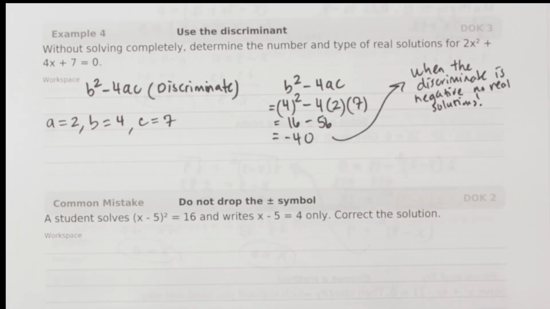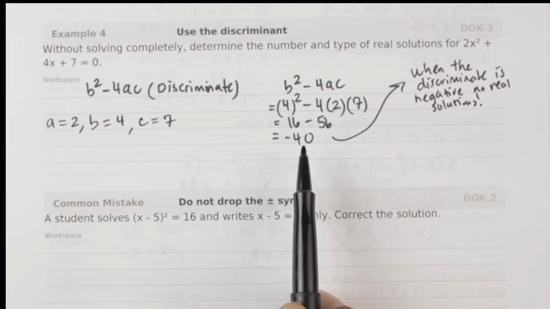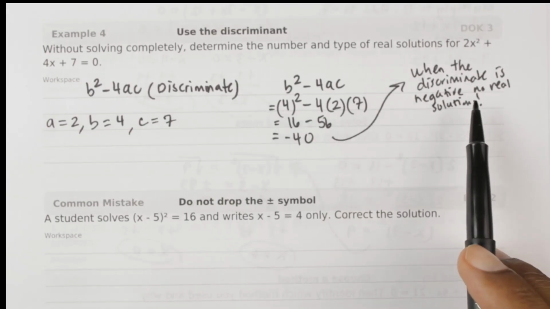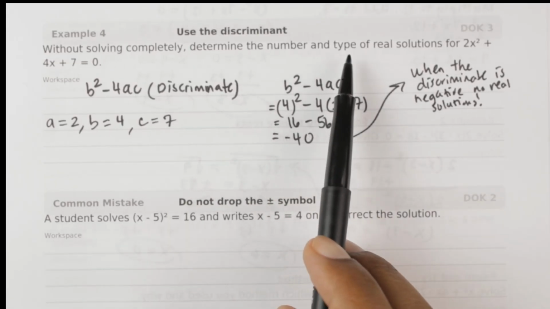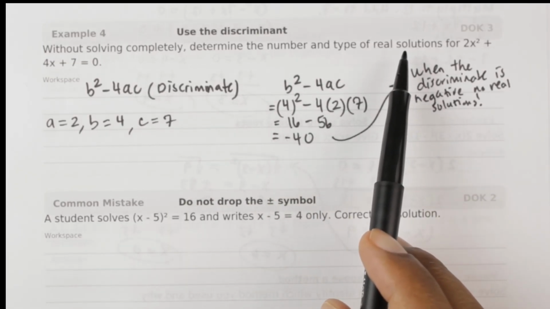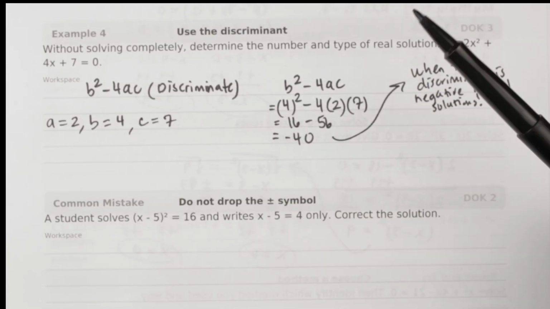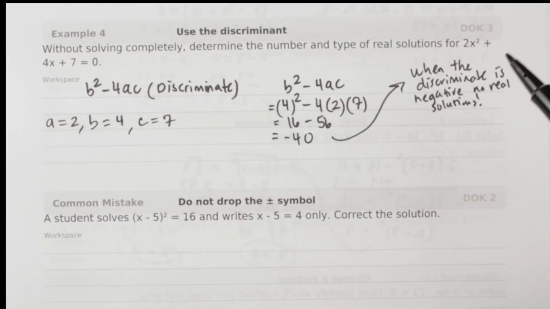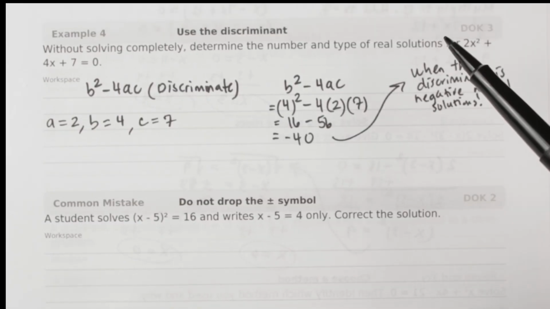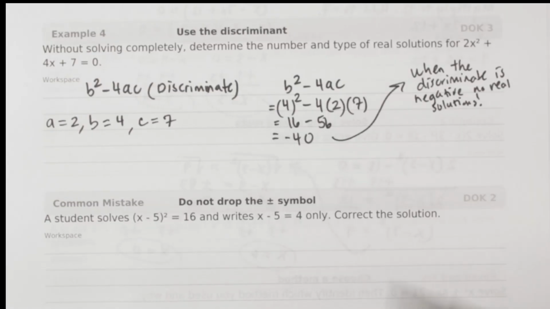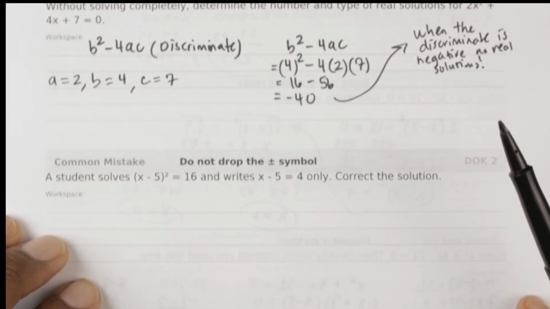Very important. Okay. So negative 40 is the discriminant, has no real solutions. Okay. And the type is two complex solutions. Okay. Because obviously this would have situationally two complex solutions. Okay. All right. Let's continue.